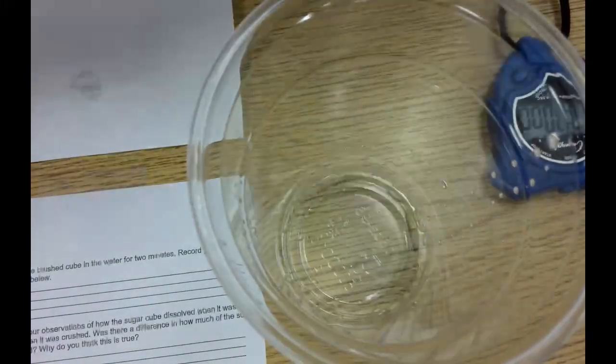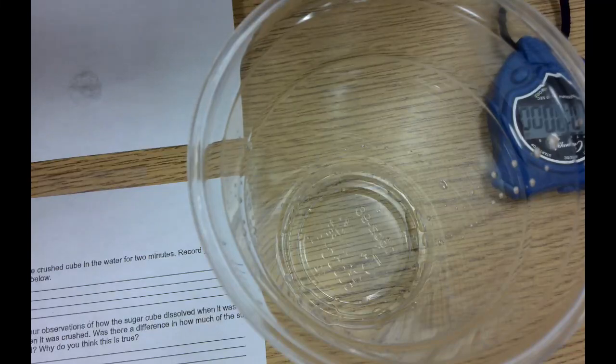So the variable we are changing this time, what we are doing different, is we are crushing the sugar cube before we try to dissolve it. Well, let me show y'all. I want to show y'all the mortar and pestle. We'll do it this way. All right, so let's add our 50 milliliters of water real quick.